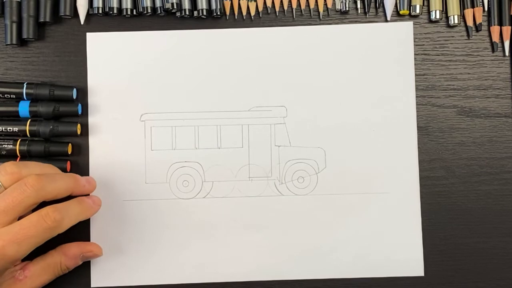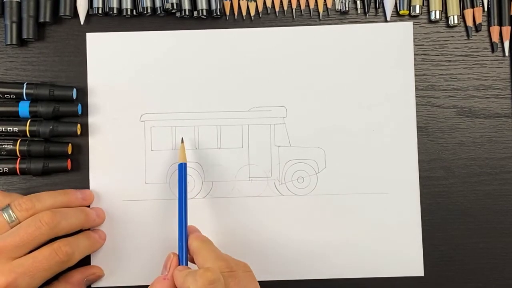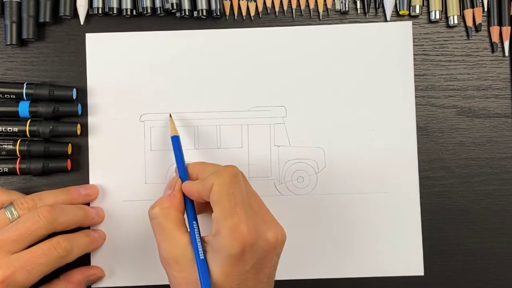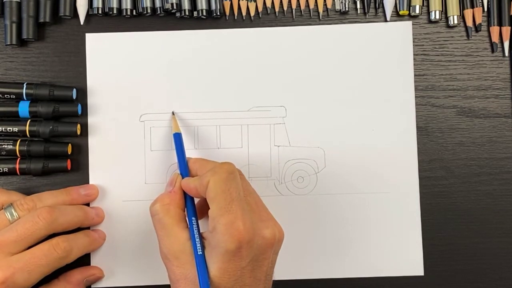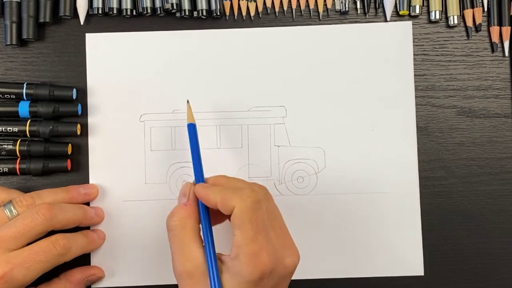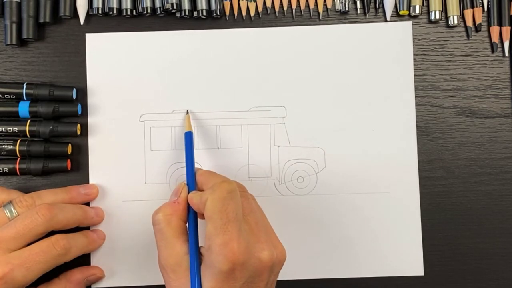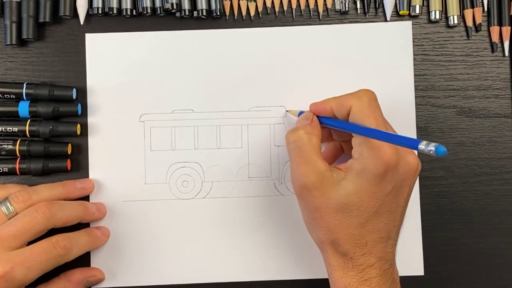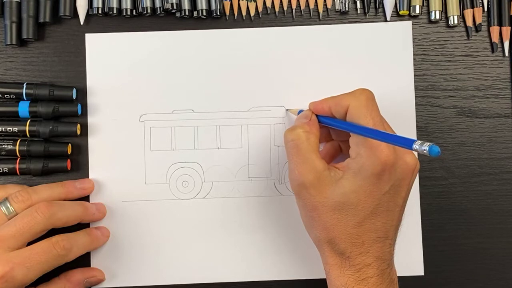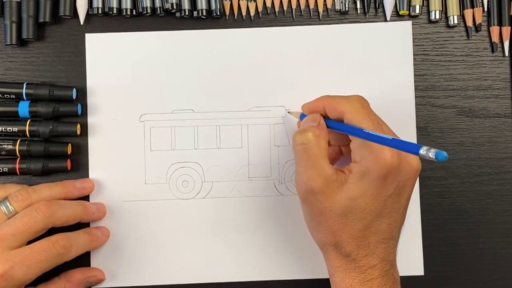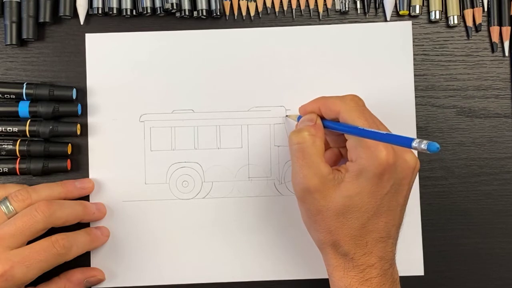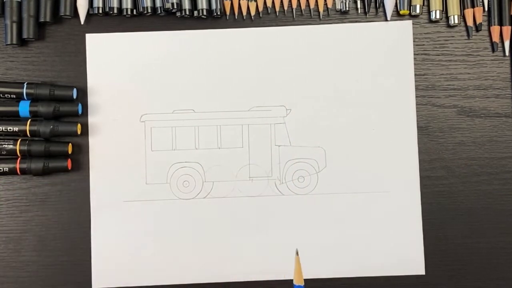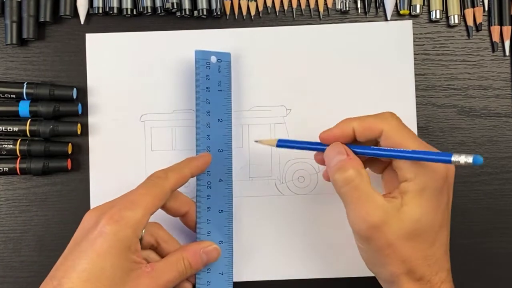Okay, let's add a couple more details. So right above this window here, the second from the back, I'm going to create just a little bump. It doesn't have to be exactly above that window, but something just like this, a little escape hatch at the top. Okay, we're going to add the little light section here, the little shading piece for the light. So this will have a straight line across, and then we'll curve it up. And then we will add the windows inside the door.